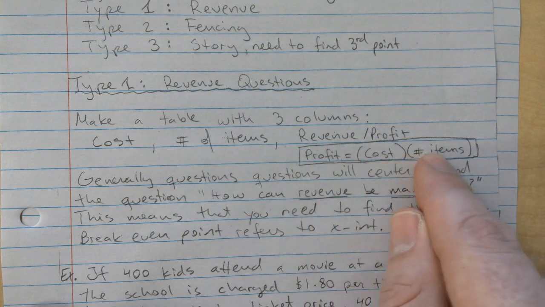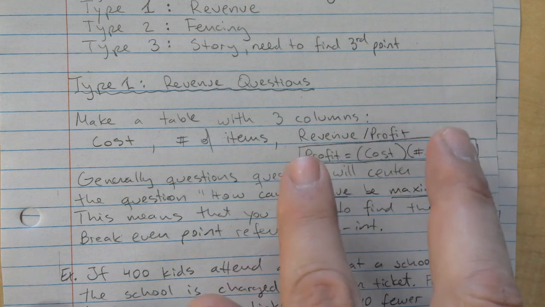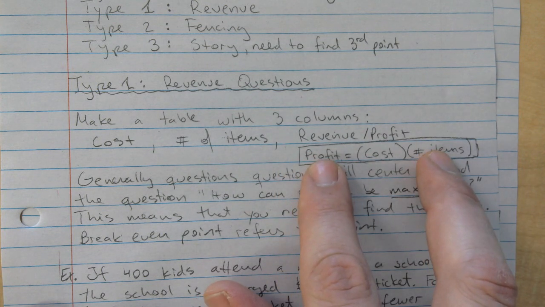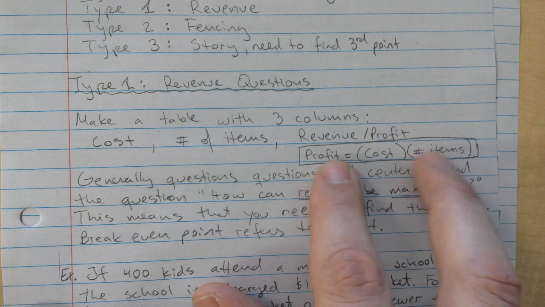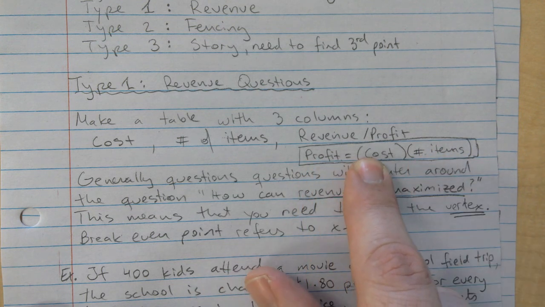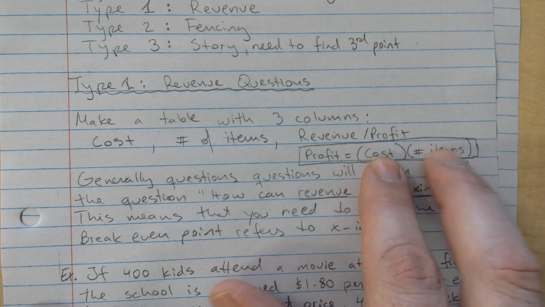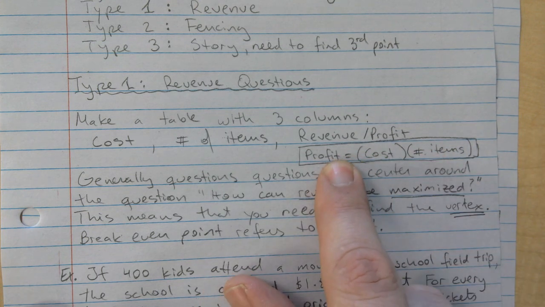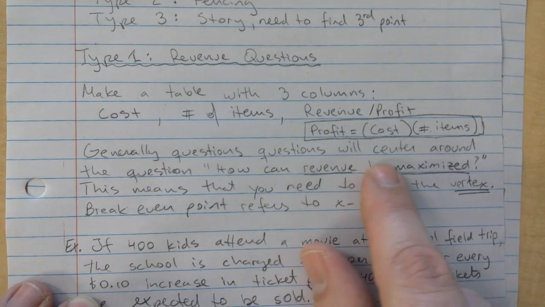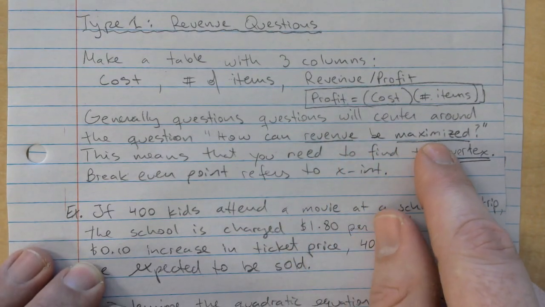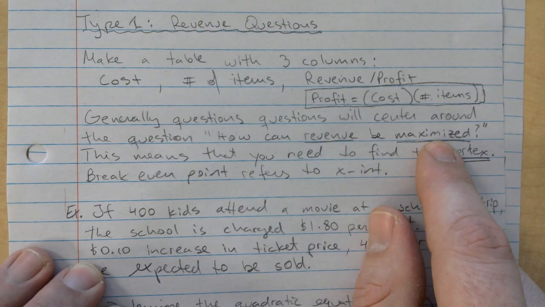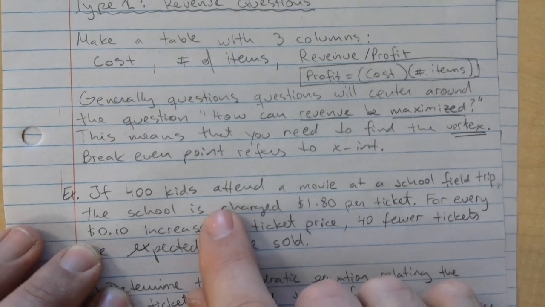And remember that this formula is always true, so that if you know any two of them, you can find the third. If you know items and profit, you can divide them and get the cost. If you know both of these, you can just multiply them and get the profit, and so forth. So there'll be some kind of indication of finding the way you can maximize profits.